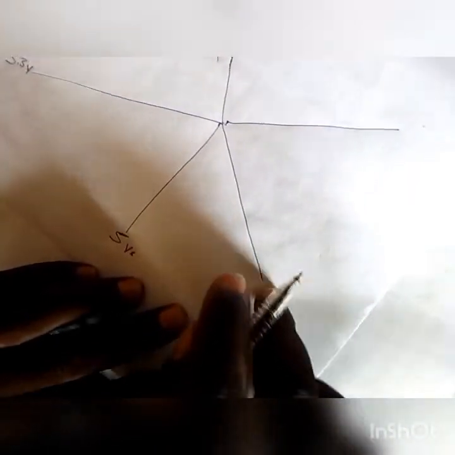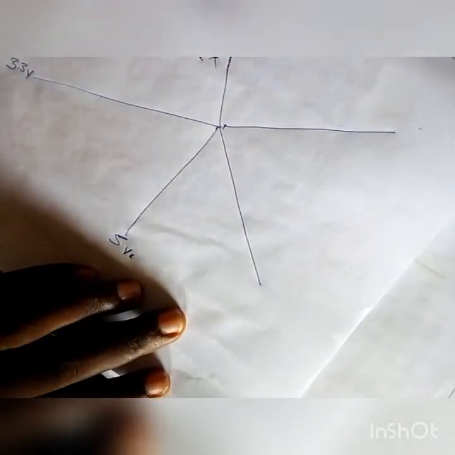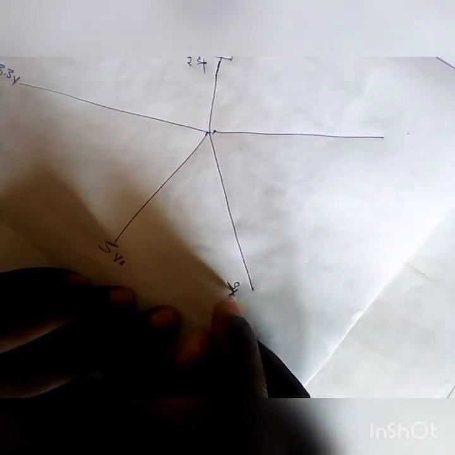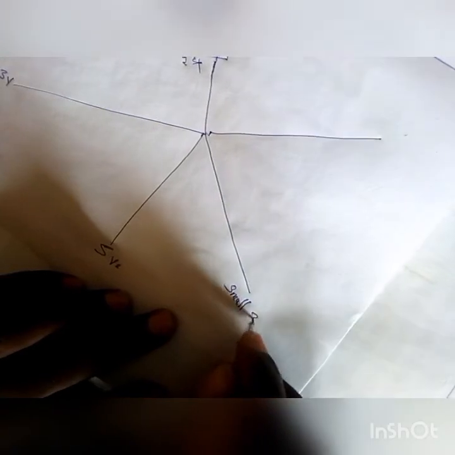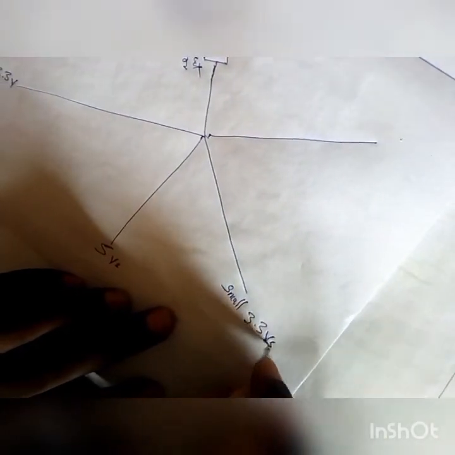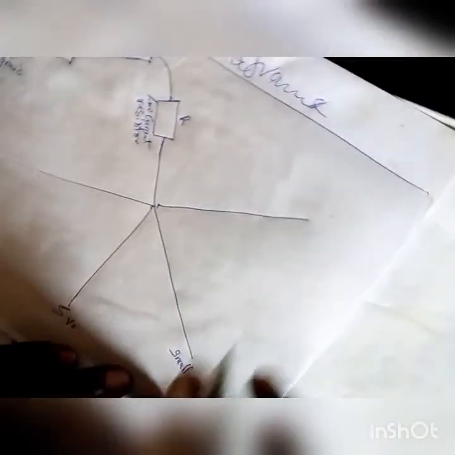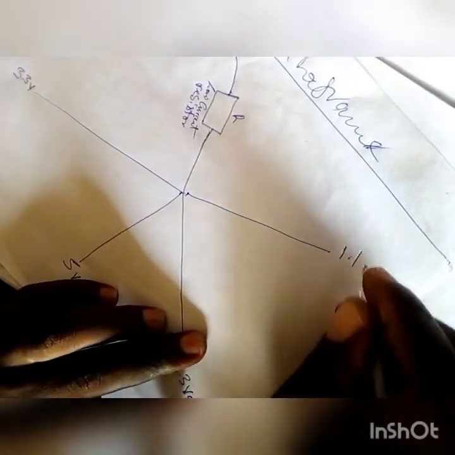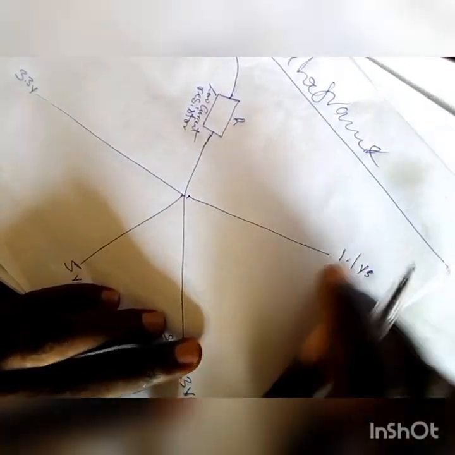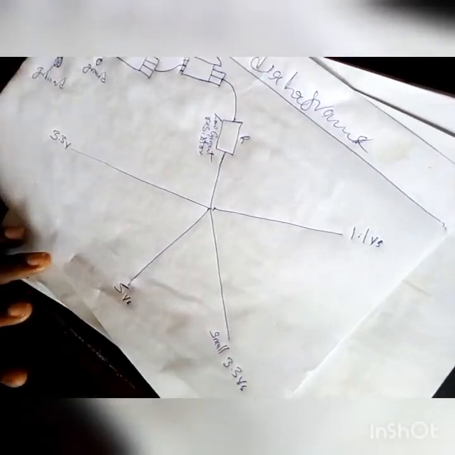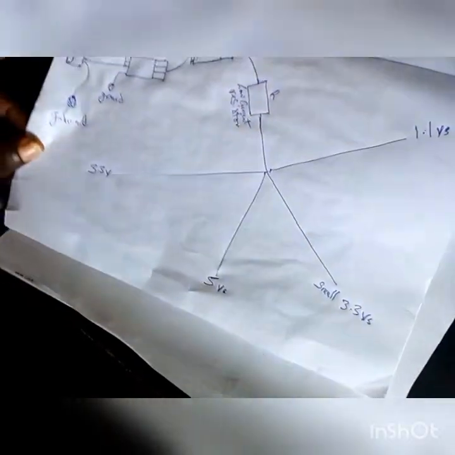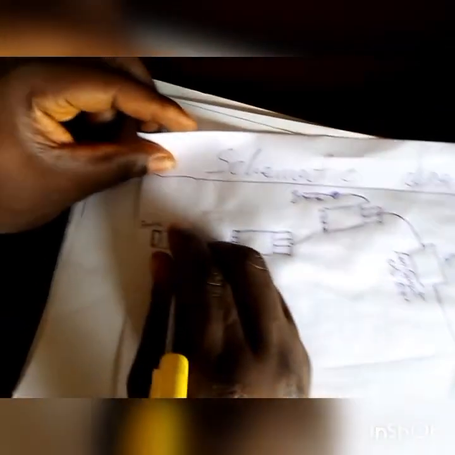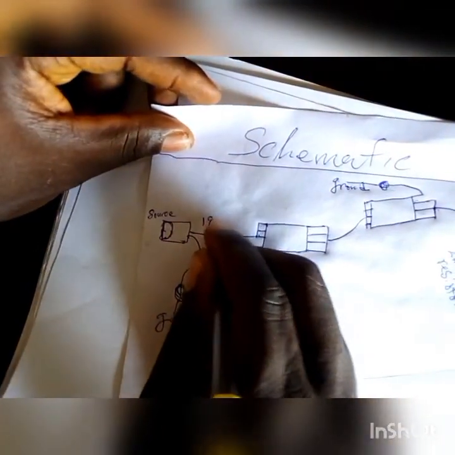Then the small 3.3, which is always present at the management chip, which is the PM. 1.1 volts, which is VGA, but that depends on the manufacturer. Some manufacturers give VGA 3.3 volts, some manufacturers give VGA 2.2 volts. I've seen a laptop like that.